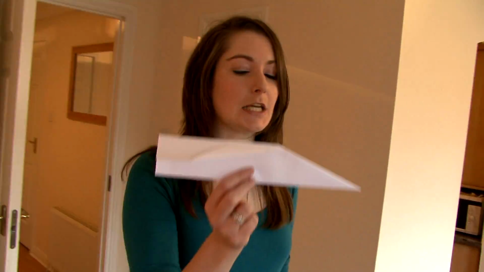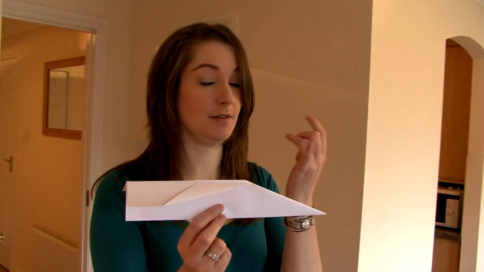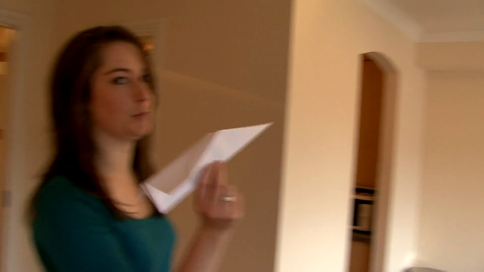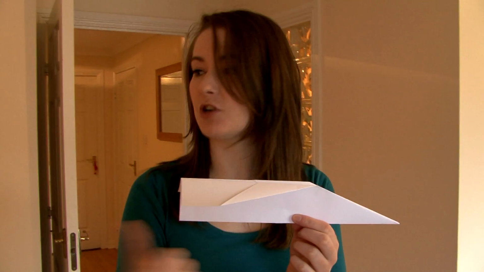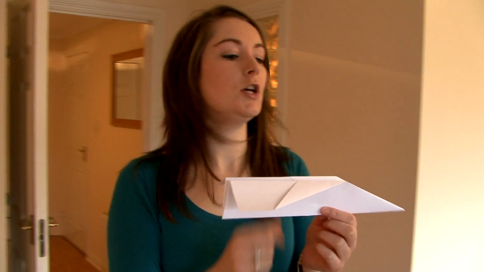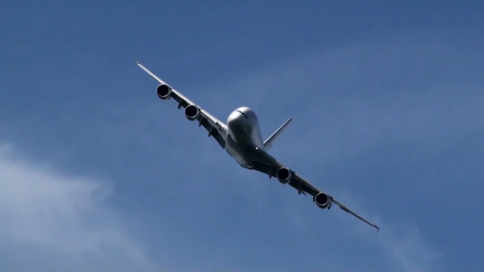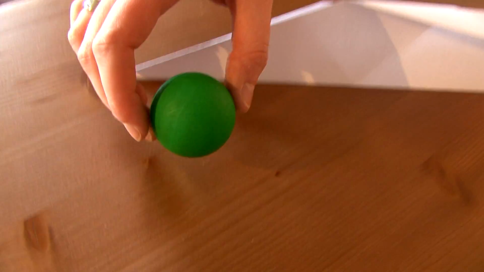So in order for my trusty airplane here to achieve flight, it has to employ the four principles of thrust, weight, lift and drag. Thrust is the force that pushes that airplane forwards through the air. Its opposing force is drag, which is trying to pull it in the opposite direction. So in order for flight to be achieved, the force of thrust has to be equal to or greater than the drag. Now, every single object on Earth has a weight, even this tiny little ping pong ball.